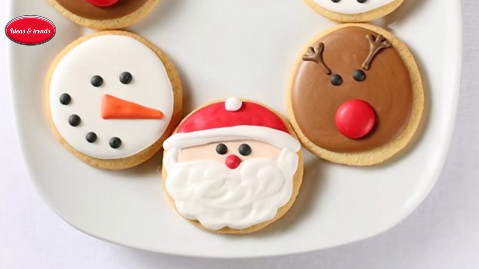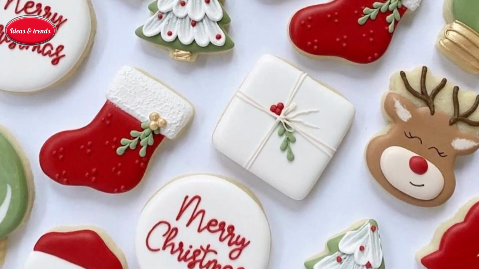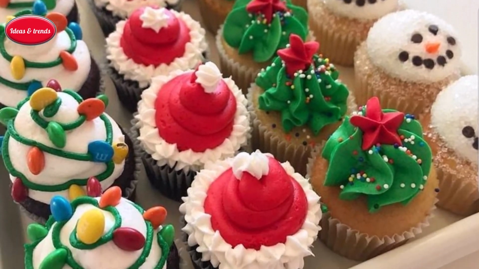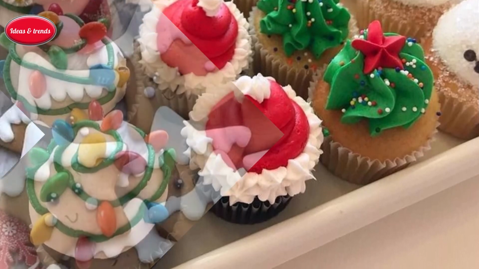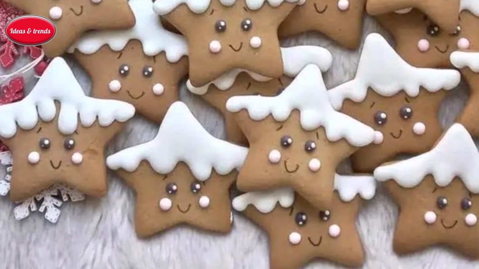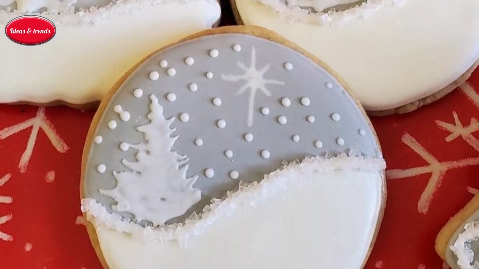Number 7. Piping details. Fill a piping bag with thicker icing to add intricate details like snowflakes, lines, dots, sprinkles, and edible decorations. While the icing is wet, add festive sprinkles and edible glitter. Experiment with designs and techniques. Have fun decorating your Christmas cookies.